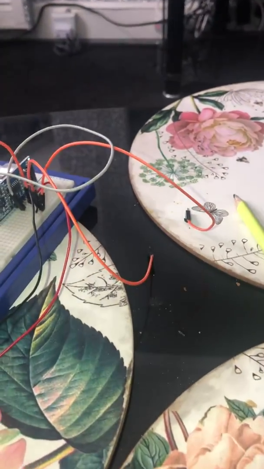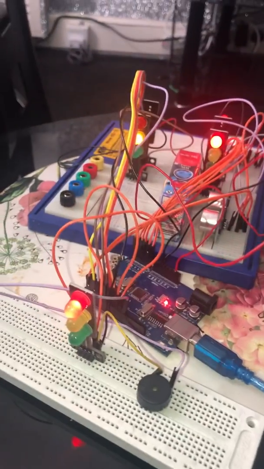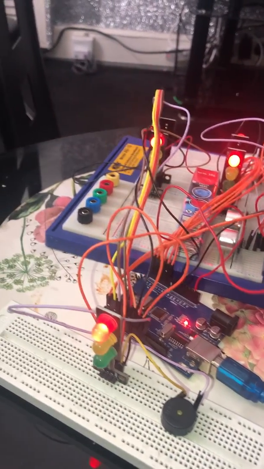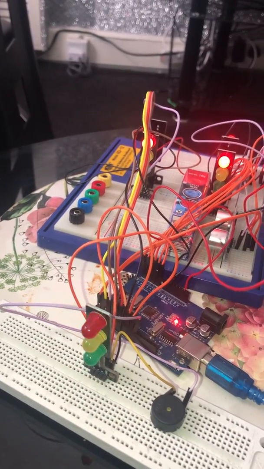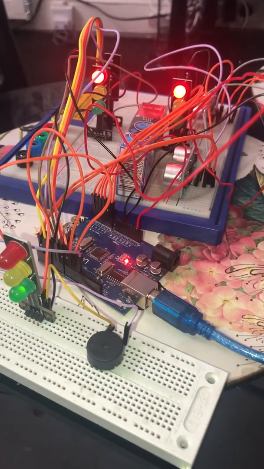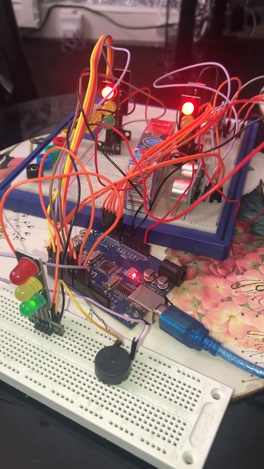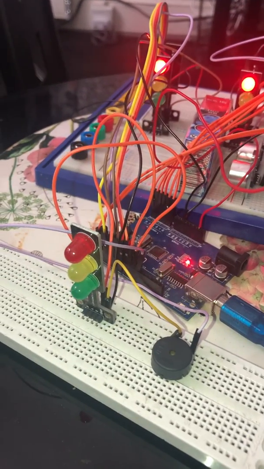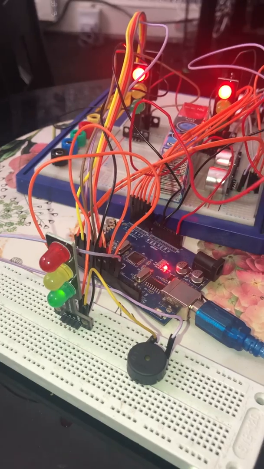You can see the wires are disconnected because I did try to connect with the other pins, but the interrupt does not happen because, as I said, only pin number 2 and 3 are available for interrupts on this Arduino UNO.